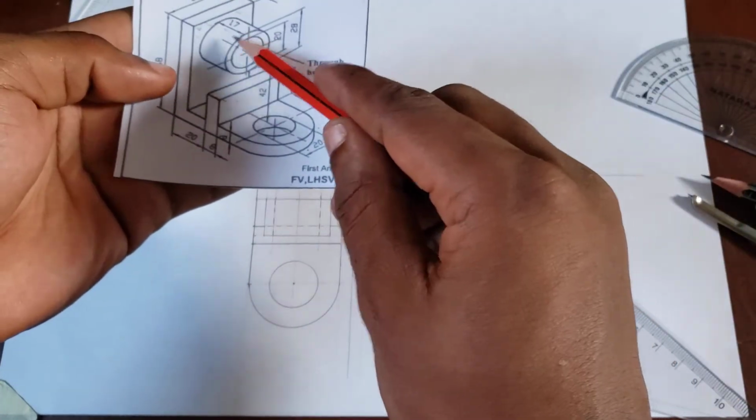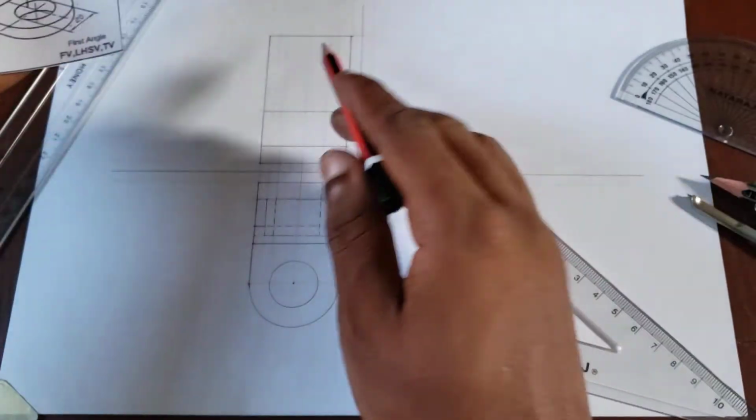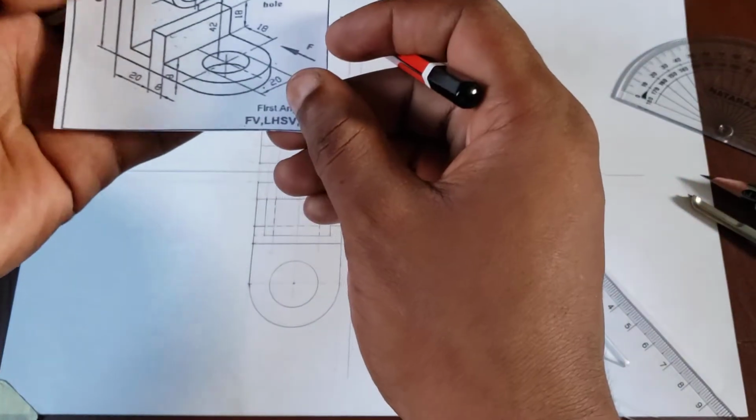Then I will see the cycles here at this point here.